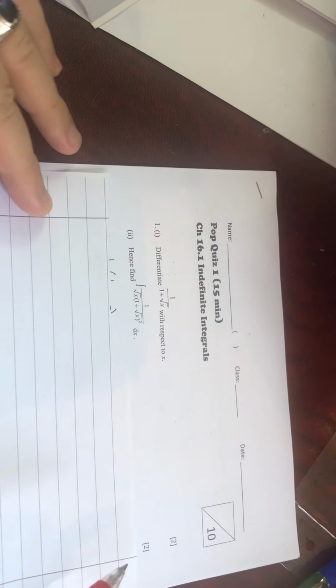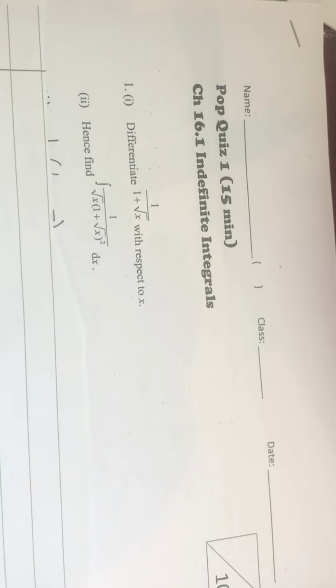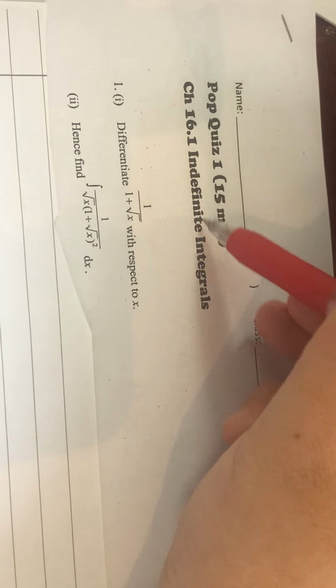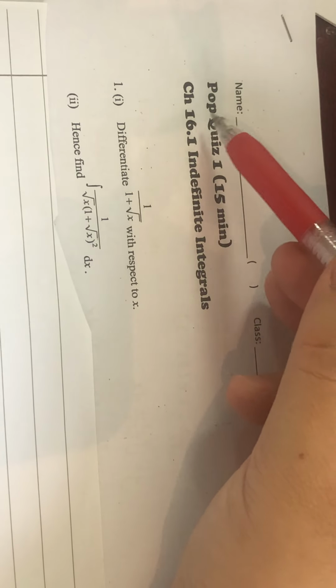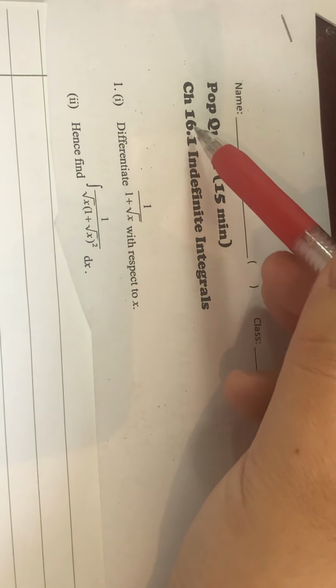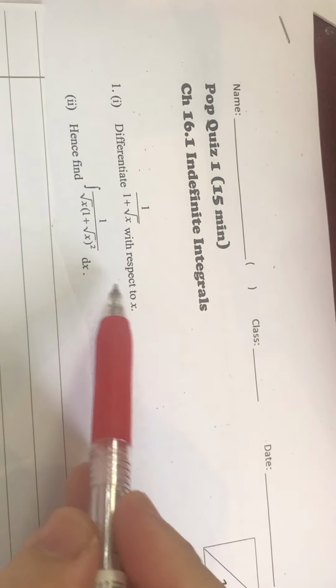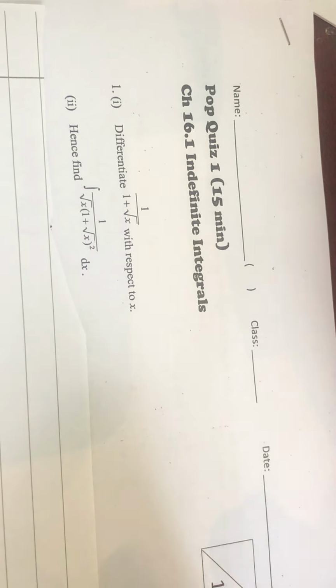If you can, go and do this 16.1, which I've distributed last lesson, which was yesterday, right? Okay. Chapter 16.1, indefinite integrals. Okay, 15 minutes. 15 minutes. Is it chapter 16? Okay, I think there might be a typo error here, but never mind, don't care. You just try and do this, okay? Try and do this.